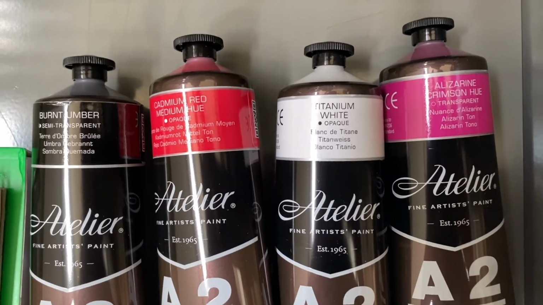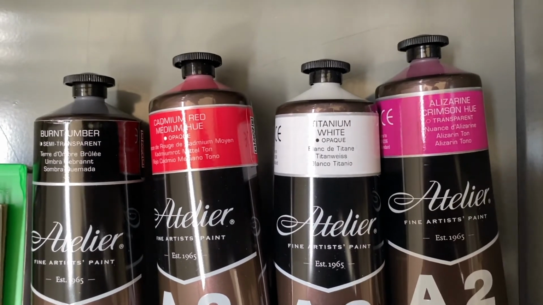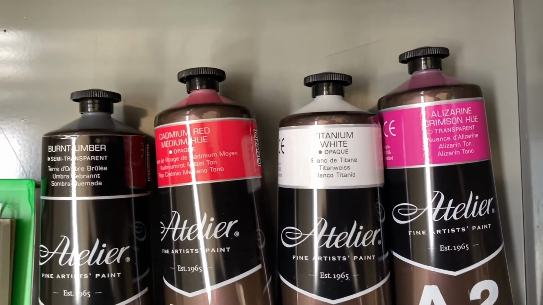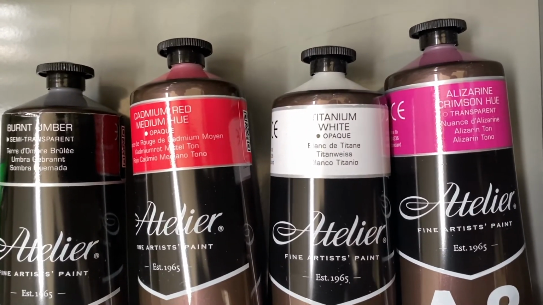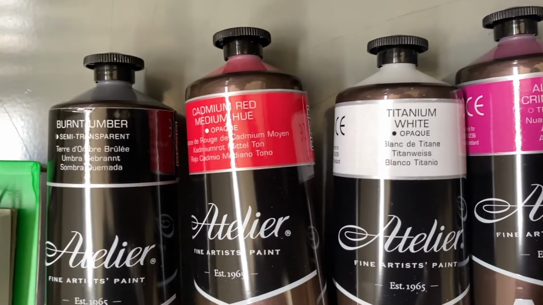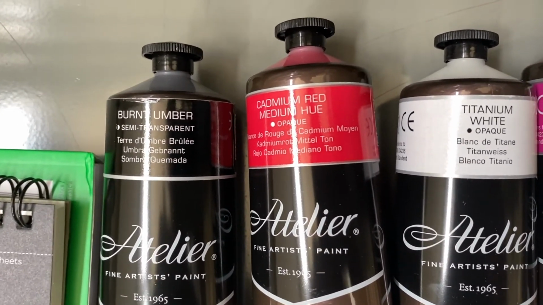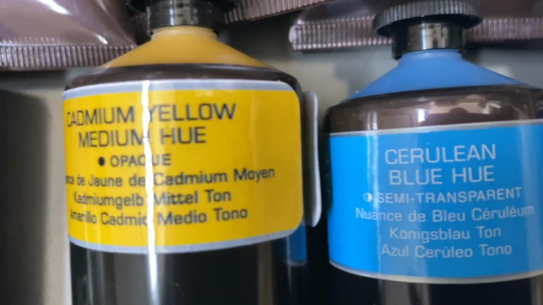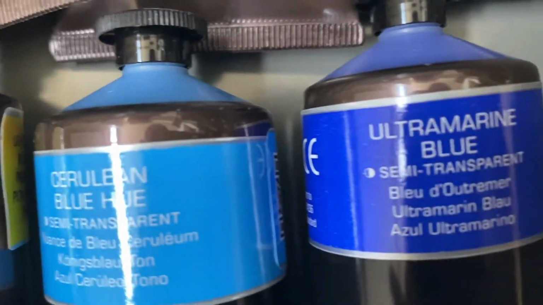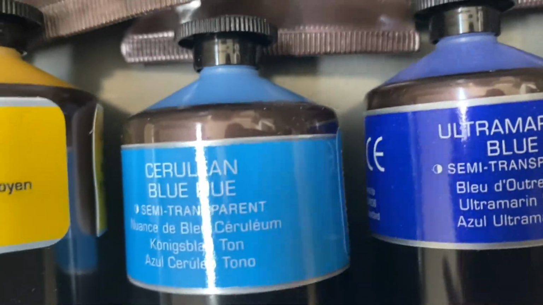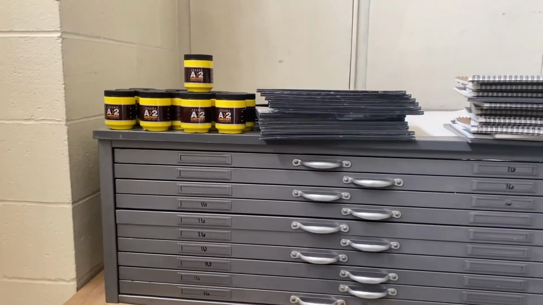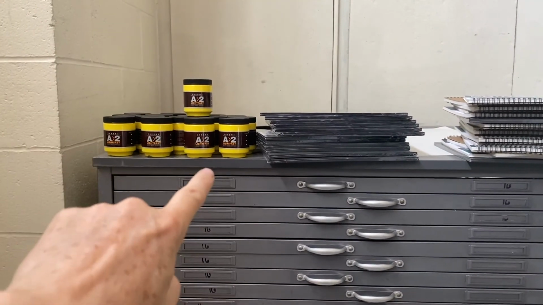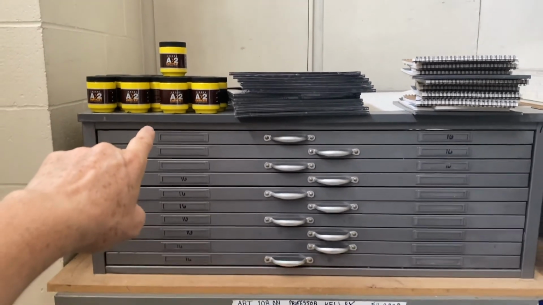I also want to mention that you should make sure that you get one of each of the colors that you'll need for the class. You'll need alizarin crimson, titanium white, cadmium red medium, burnt umber. You'll need cadmium yellow medium, cerulean blue, and ultramarine blue, as well as, don't forget, these yellow paints that I'm stacking up here on top of the cabinet.